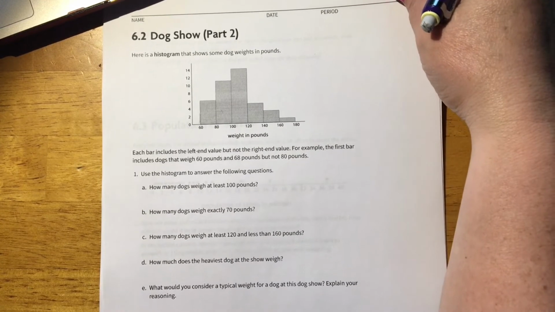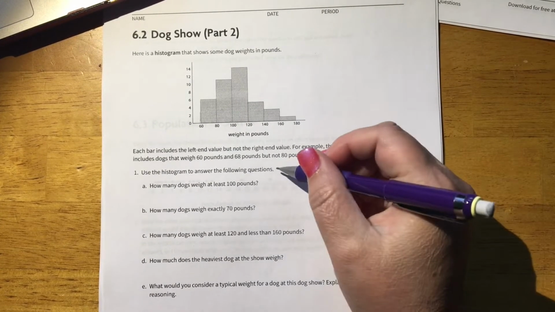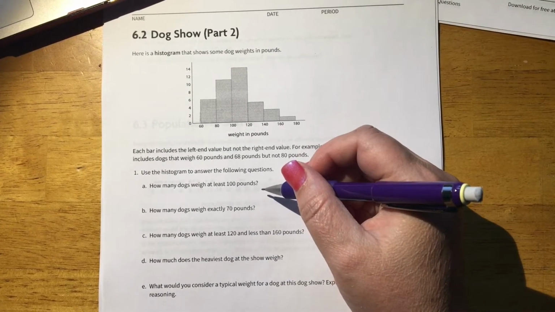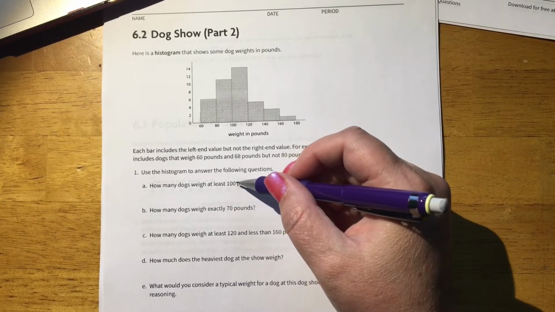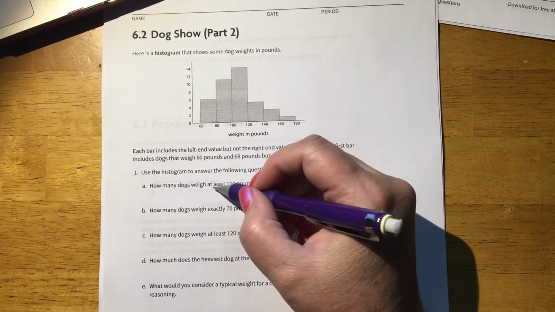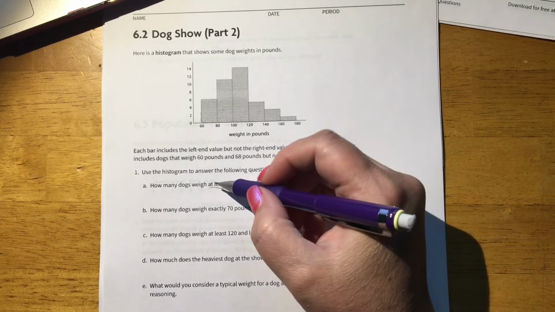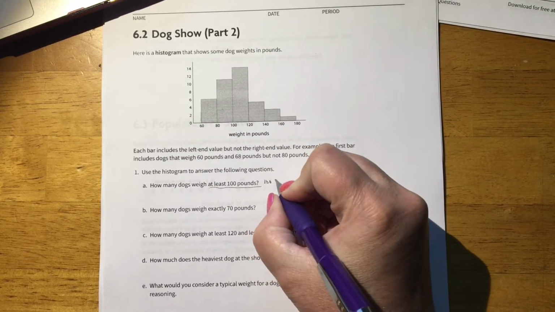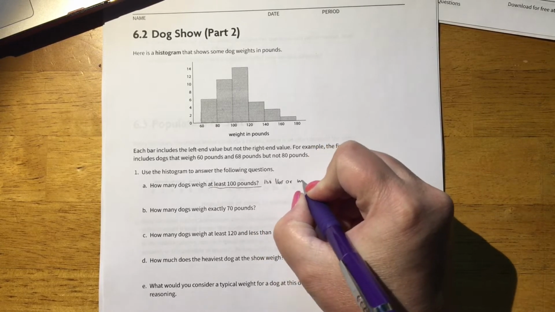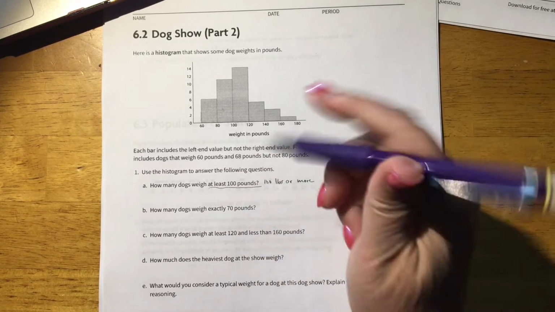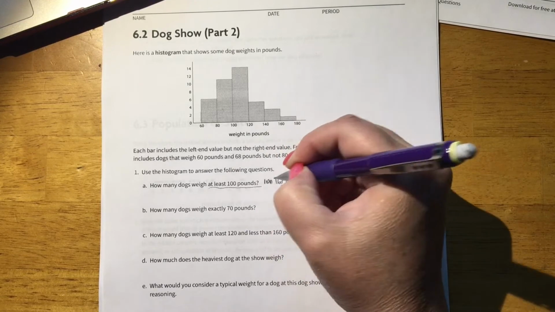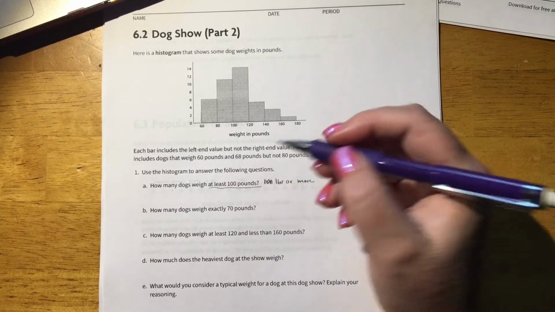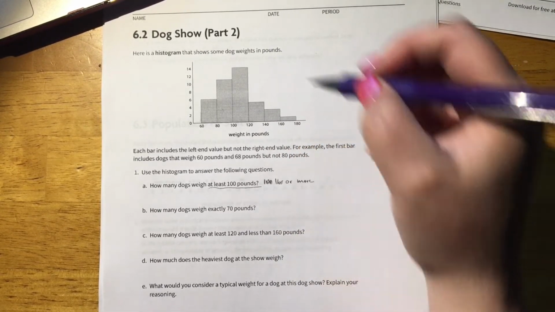It says, use the histogram to answer the following questions. Part A, how many dogs weigh at least 100 pounds? Okay, at least 100 pounds. That means 100 pounds or more. Does that make sense? If they're at least 100 pounds, then it's okay to be 100 pounds, but they have to weigh 100 pounds or more.